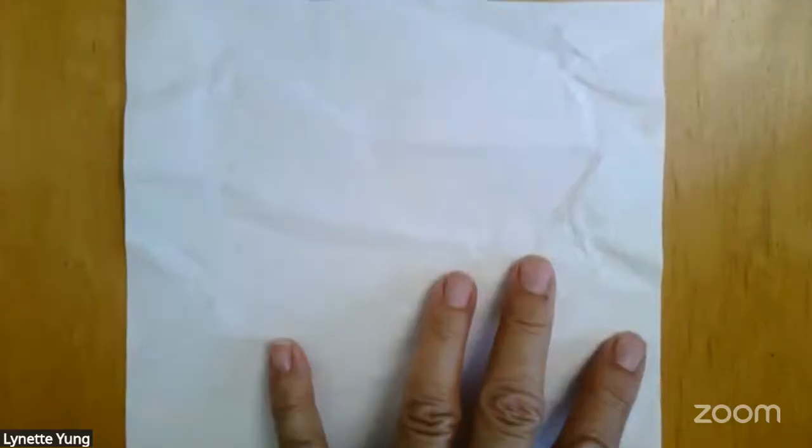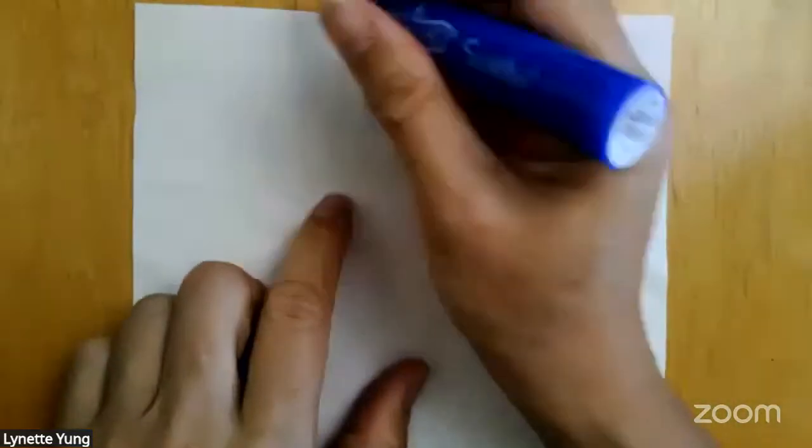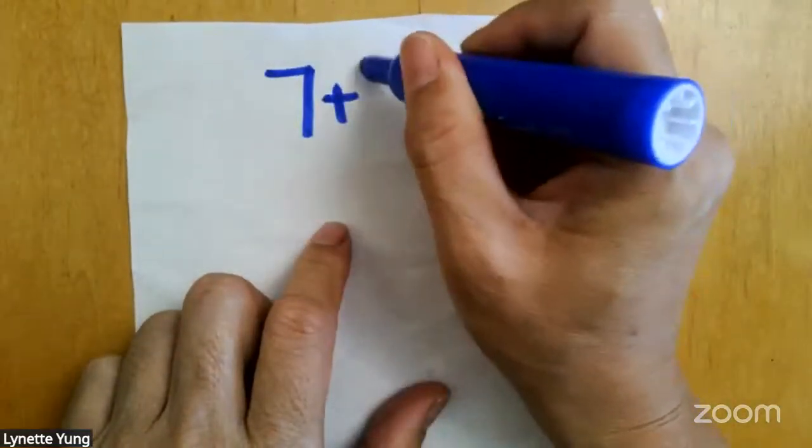So let's get into it. The question is 7 plus 5.